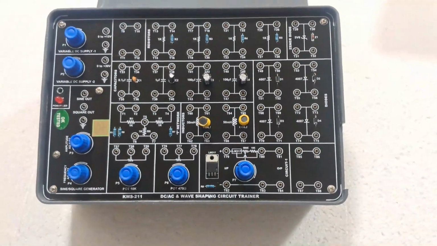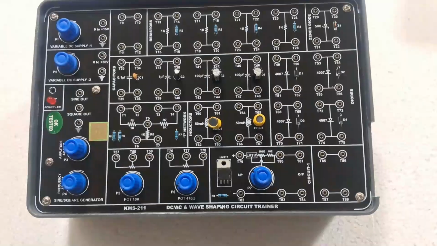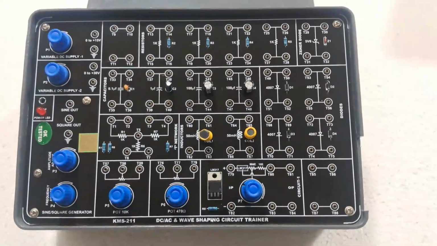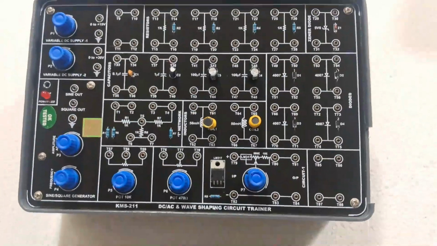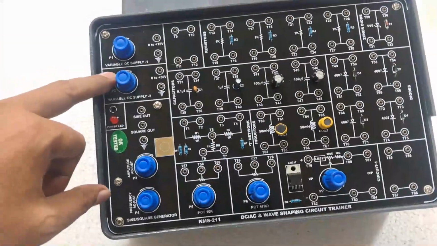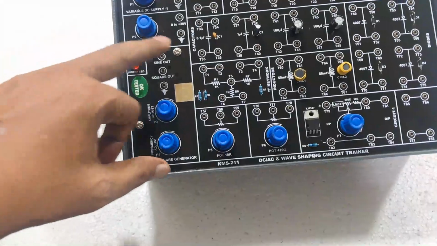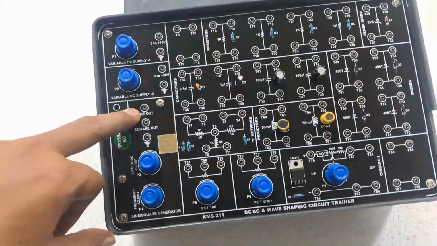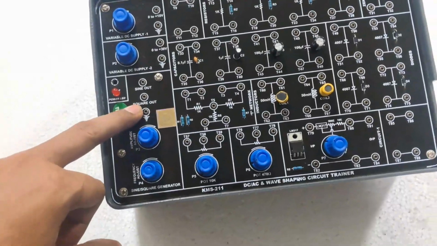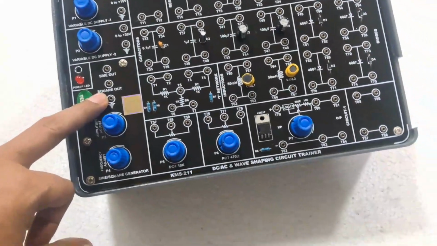This is the demo of DC, AC and wave shaping circuit trainer. In this board we have got DC supply 0 to 15 volt and 0 to 30 volt. Then we have sine waveform and square wave generator, these two as a function generator.